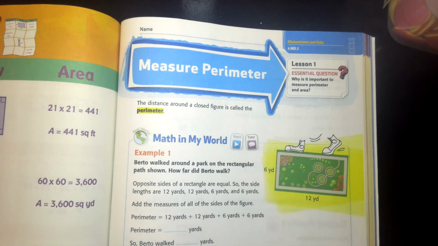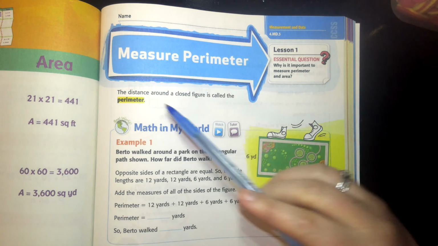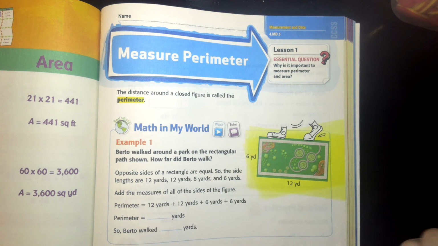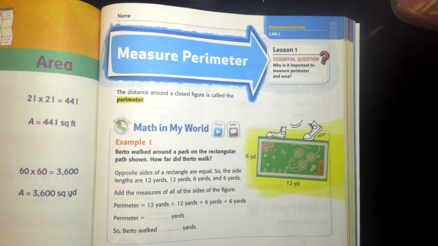So I am on page 825, and this is lesson 1 about measuring perimeter. So let's take a closer look at what I was just telling you about those two formulas. As a reminder, the distance around a closed figure is called its perimeter. The distance around the outside is what we call perimeter.